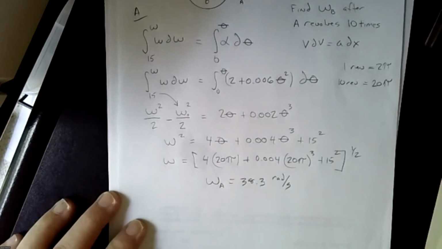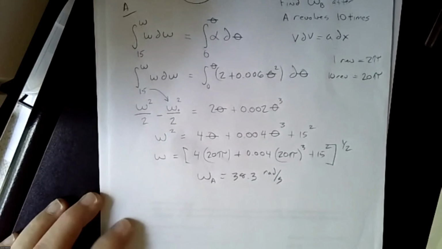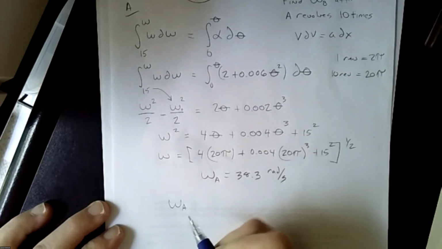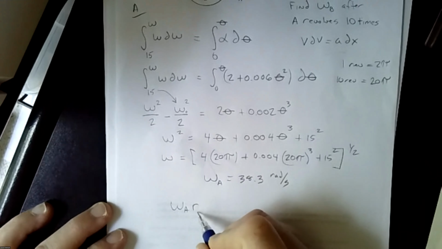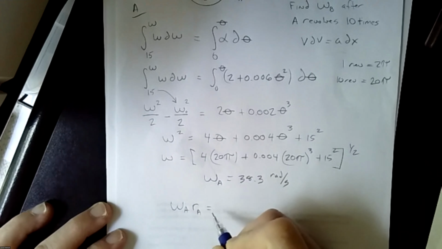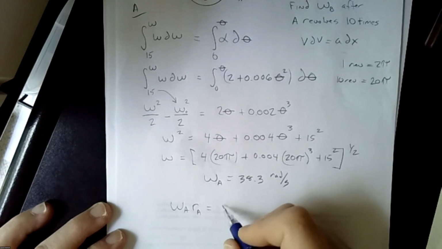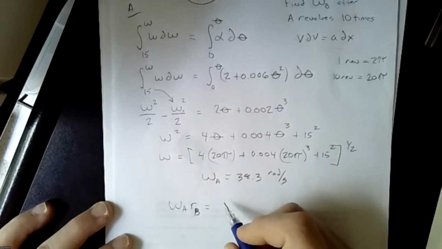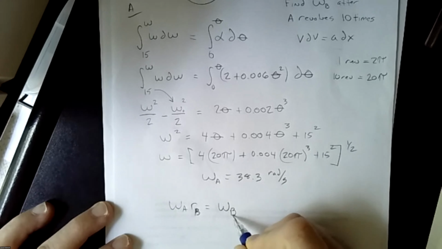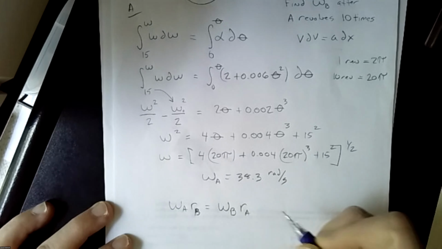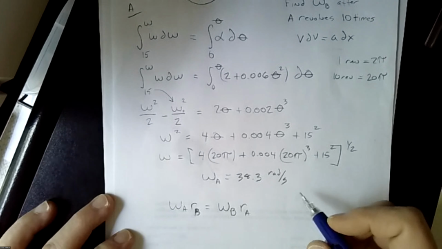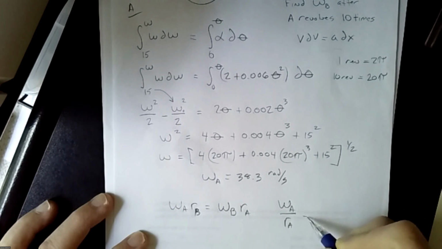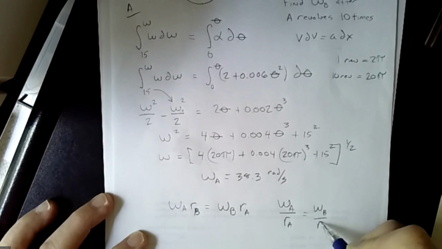So remember the relationship, and you're probably seeing this in your CE204 if you're taking it, but we know that omega A times its radius A equals omega B, sorry, omega A times B equals omega B times RA. So no, the way to write it is omega A over RA equals omega B over RB.